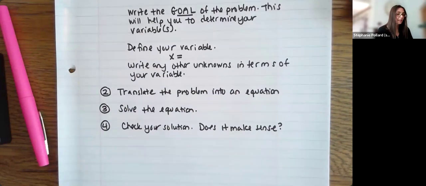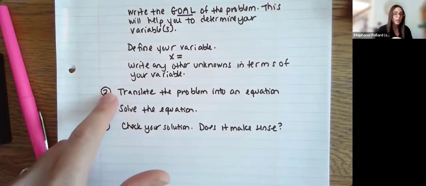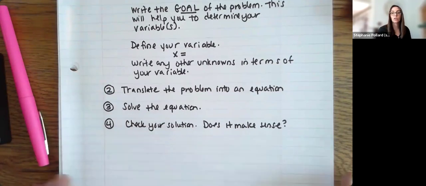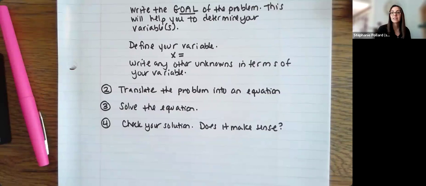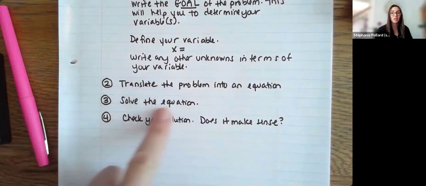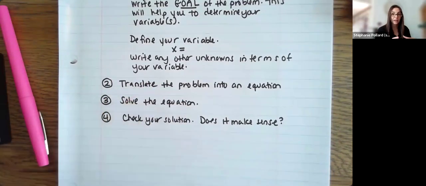After you're set up, the next thing you're going to do is write some sort of equation that you're able to solve. Then you're going to solve the equation. And then the final step is to check your answer. Now, this step is a bit difficult because there's no perfect check for word problems. So you could check and plug it back into your equation just to make sure that you didn't do anything wrong on the math side of it.